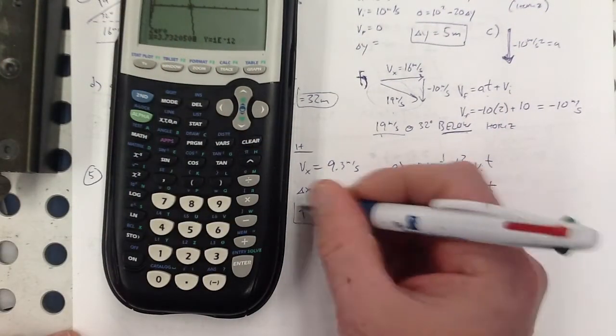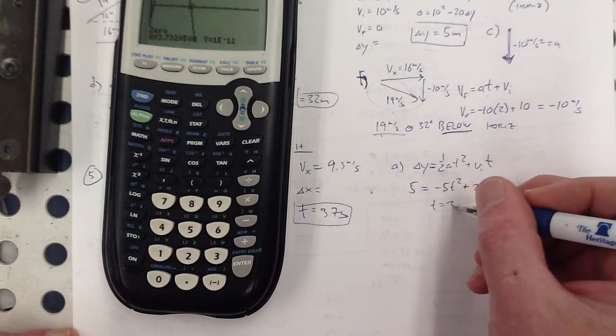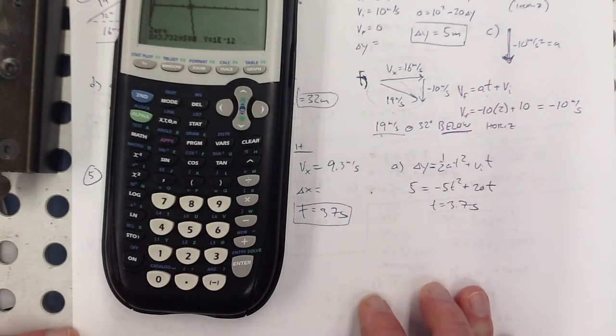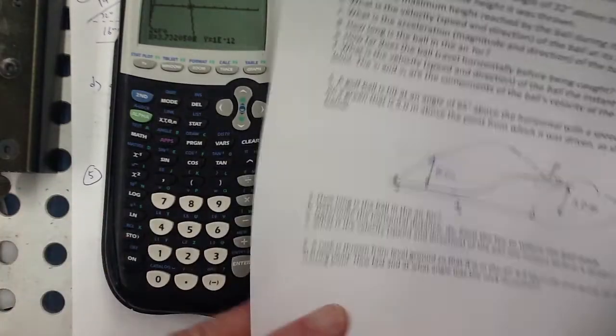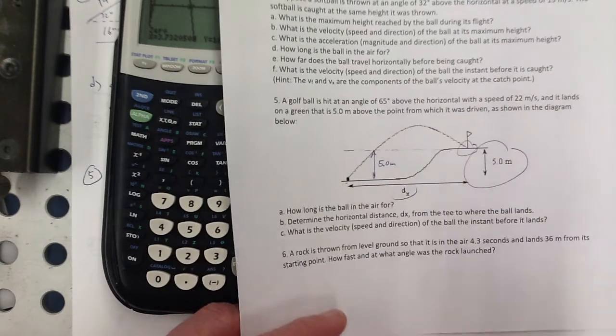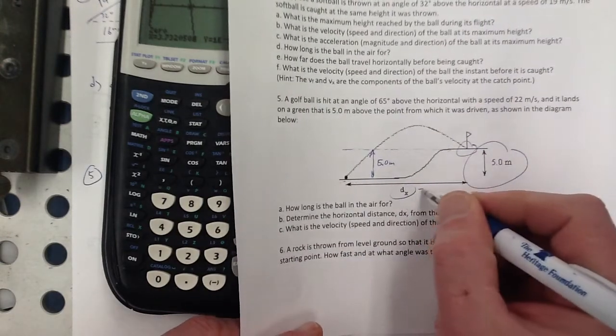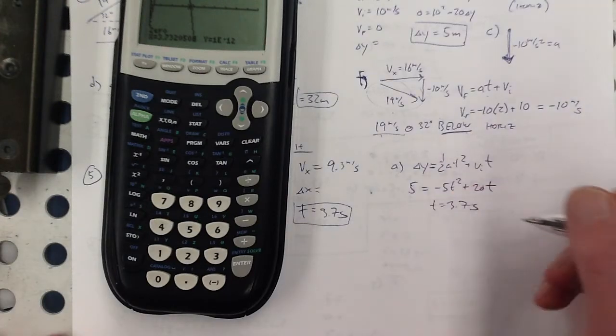That's my answer for part A. And part B, what's the horizontal distance? It's called dx in this problem here. So that's the same as delta x, of course. So find the delta x.